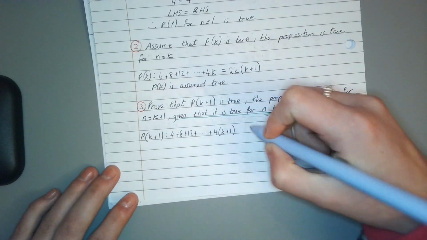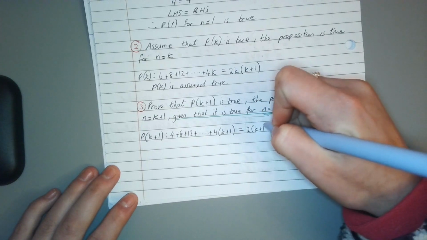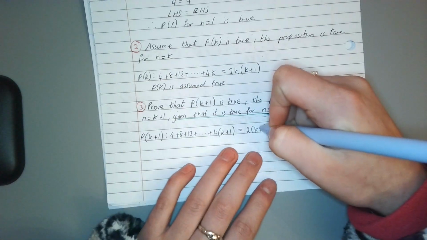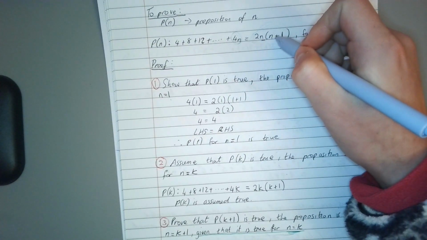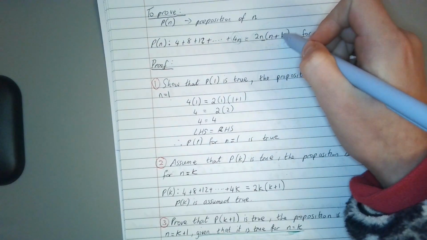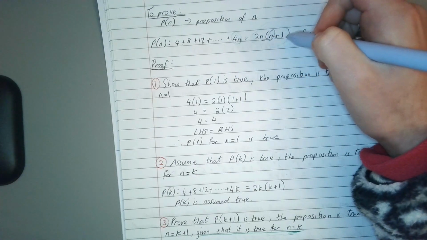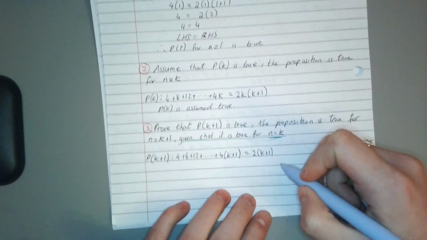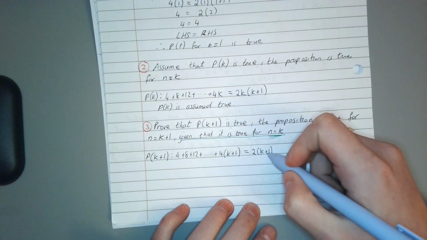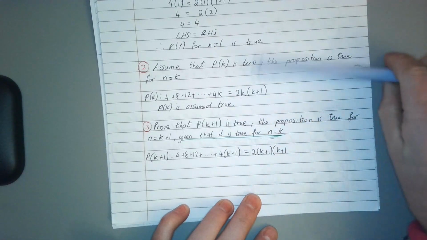So that's our left hand side, equals 2 bracket k plus 1. So that k plus 1 went in for this n here. And then we've got this n here plus 1. So when you fill in k plus 1 for n, you have this extra 1 as well. So it'll be k plus 1 plus 1 down here: 2 bracket k plus 1 bracket k plus 1 plus that 1 from the start.